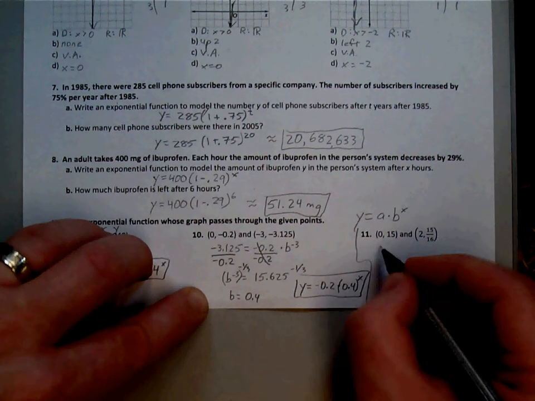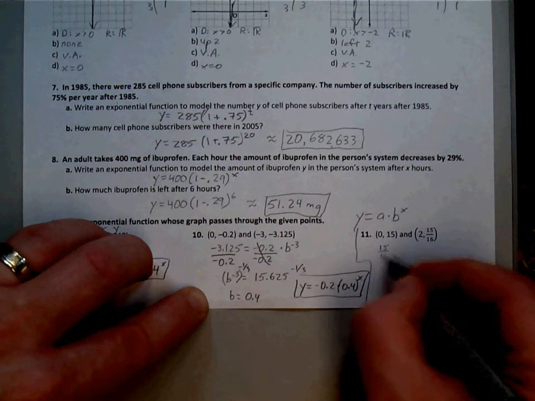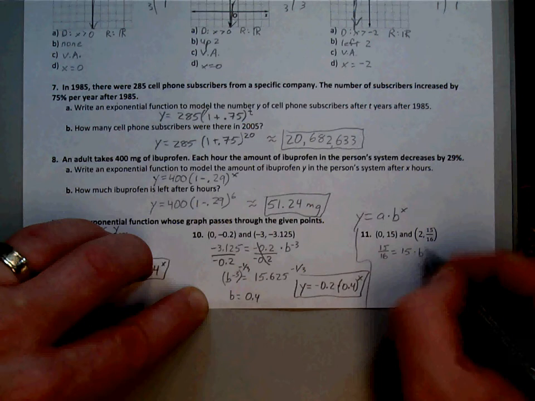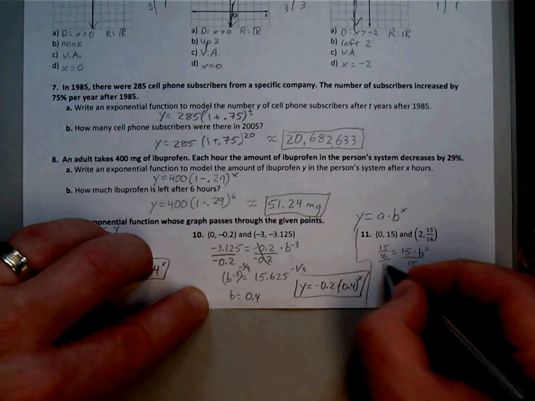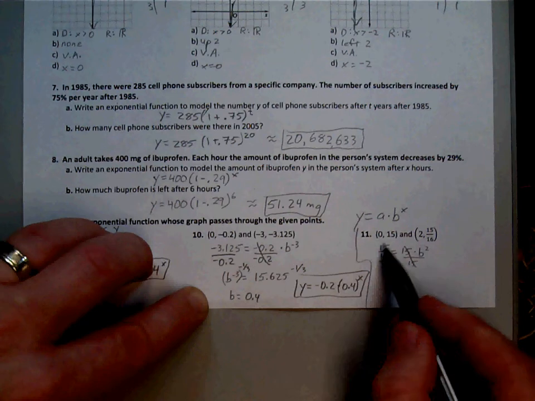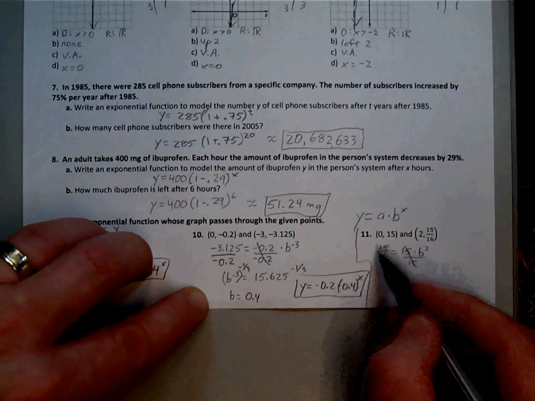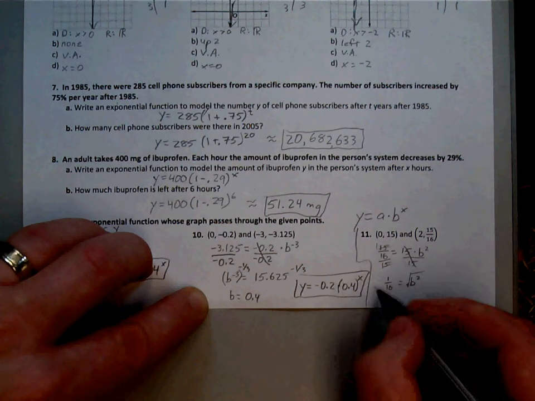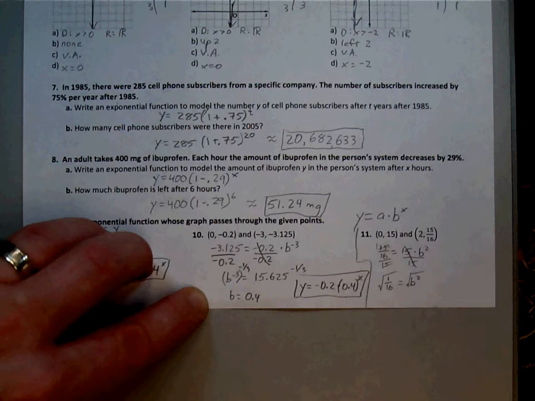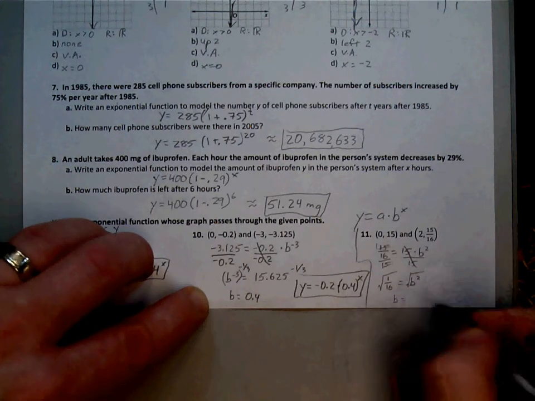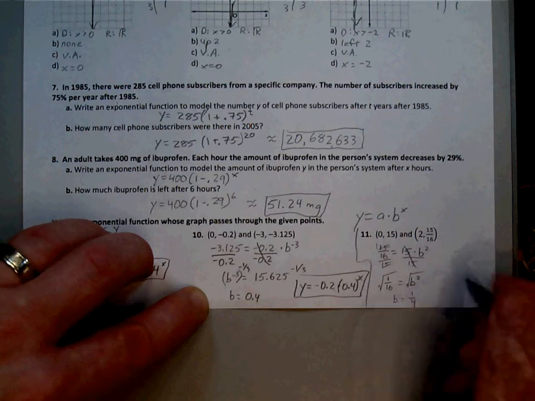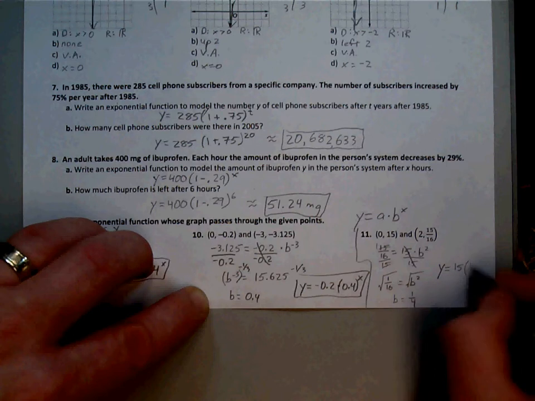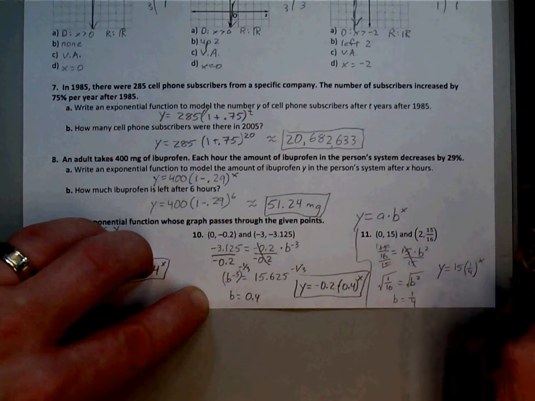Number 11. The y value is 15/16. A value is 15. B is to the 2nd. I'm going to divide by 15. When you divide by 15, that divides the numerator. So the 15s will cancel. So you get 1/16 equals b squared. You're going to square root. Normally I have to do plus minus, but we get to throw the negative out for the b. B has to be positive. Square root of 1/16 is 1/4. So the equation is y equals 15 times 1/4 to the x.